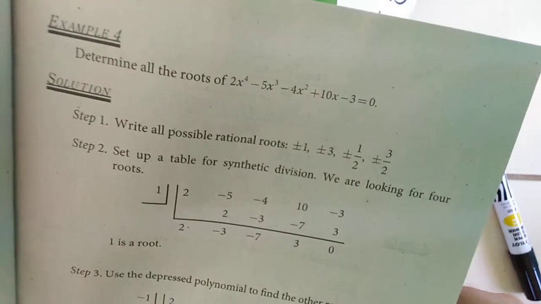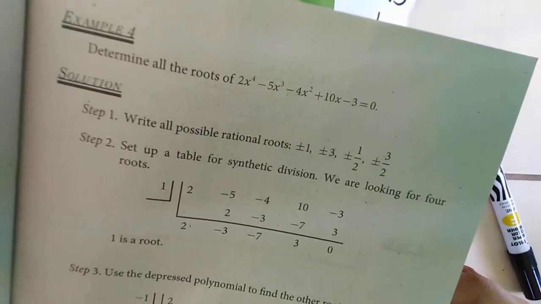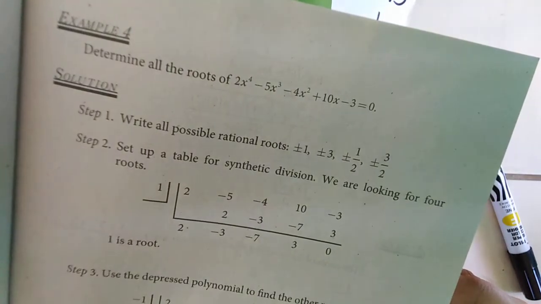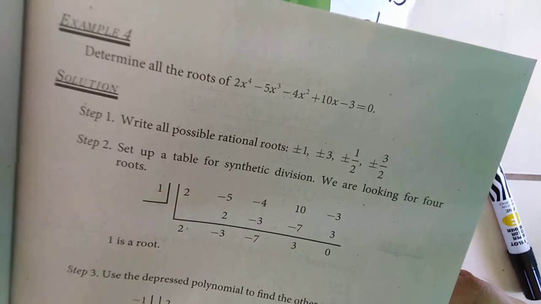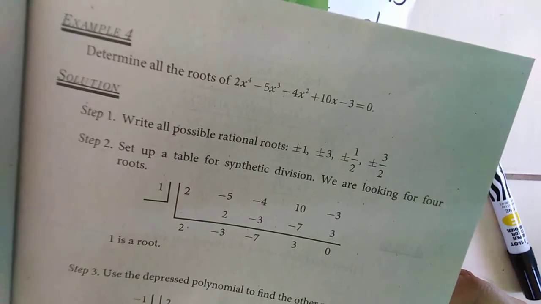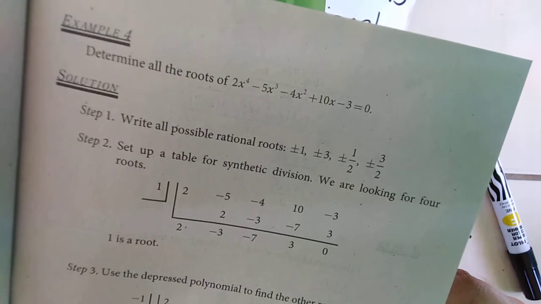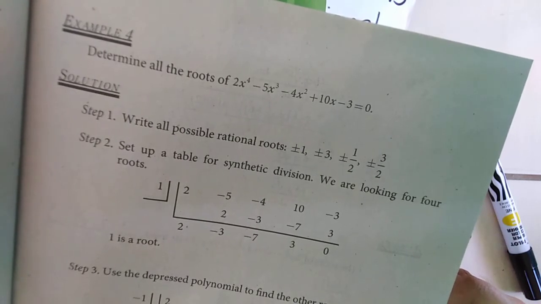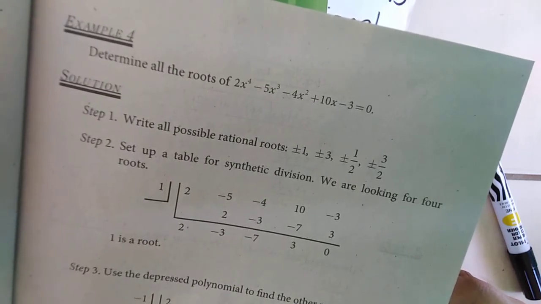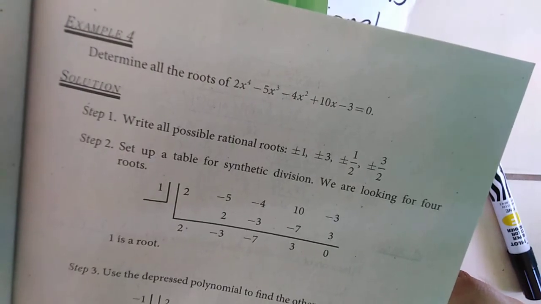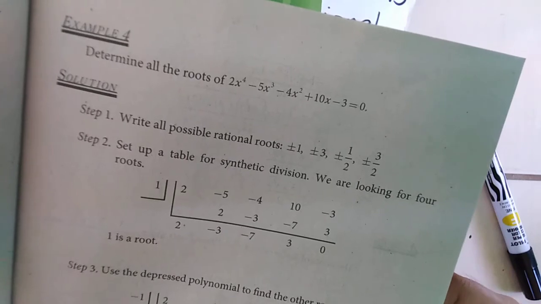For example, we are going to determine all the roots of 2x fourth minus 5x cubed minus 4x squared plus 10x minus 3 equals 0. We will find its roots. The first step is to write all possible rational roots. So, what are the possible rational roots?